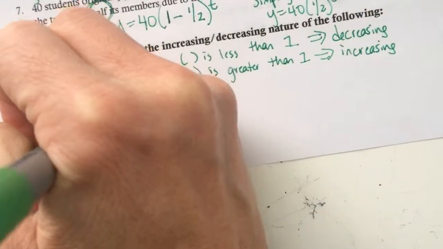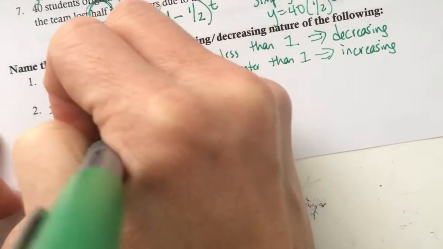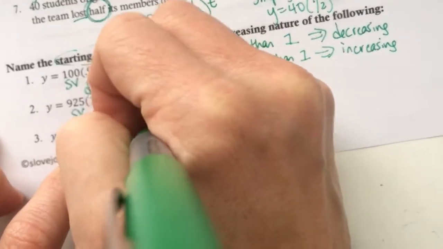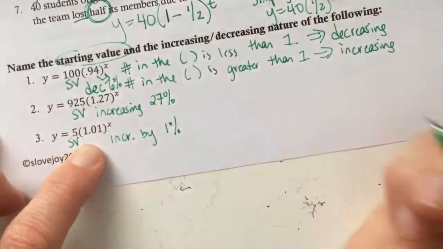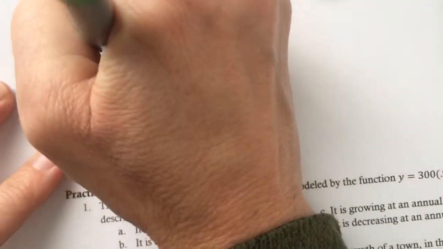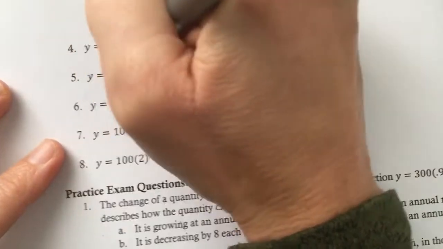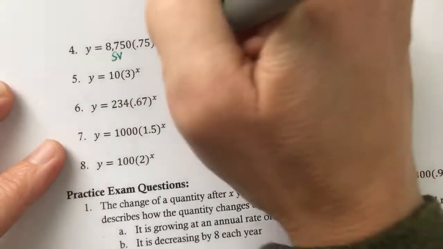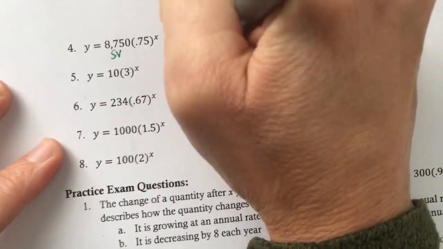All right, number 3, your starting value is 5. It is increasing because it's bigger than 1, and it's increasing by 1%. All right, number 4, 8,750 is your starting value. This one is decreasing because it's less than 1, and it's decreasing by 25%.